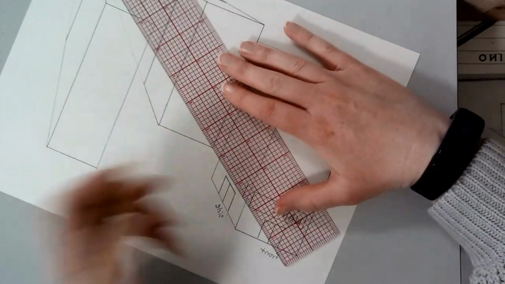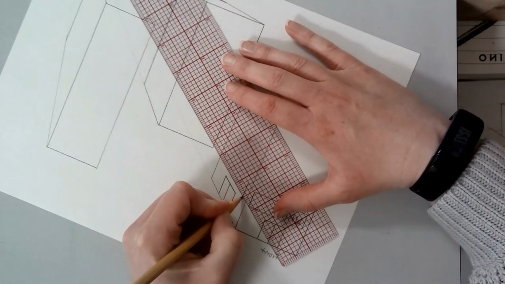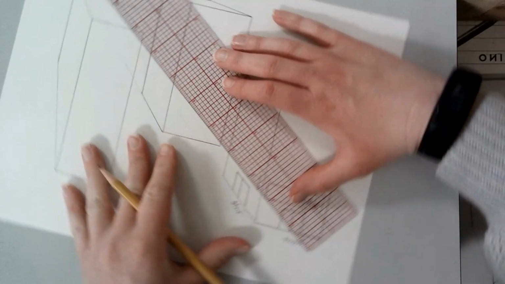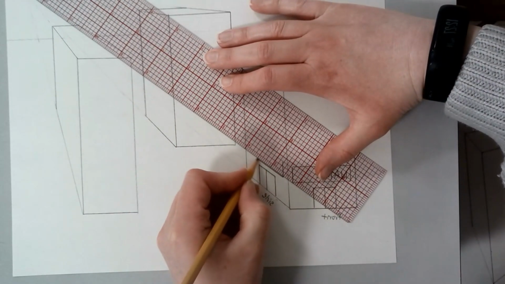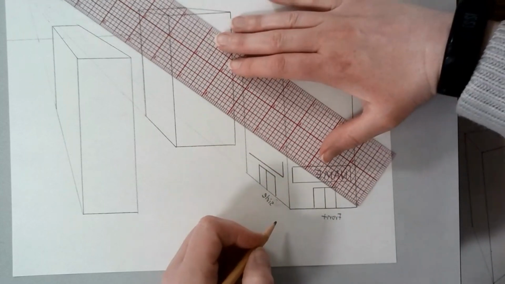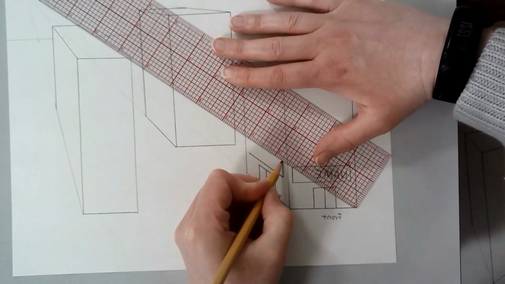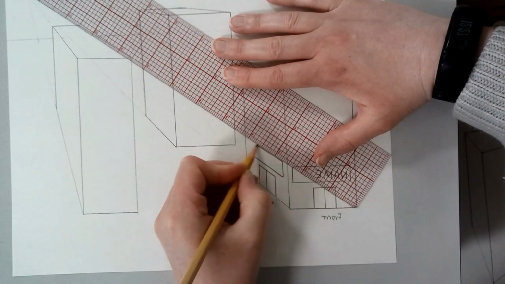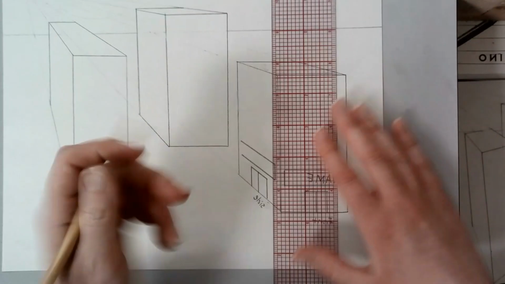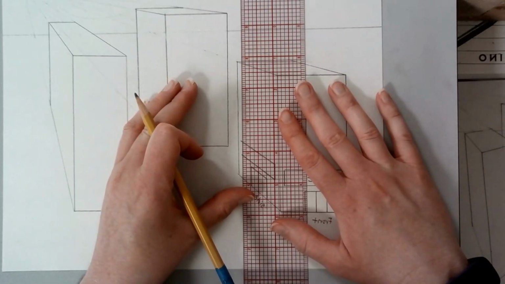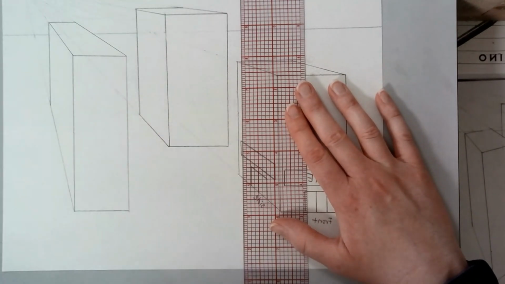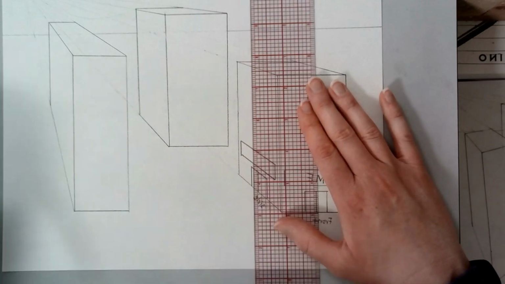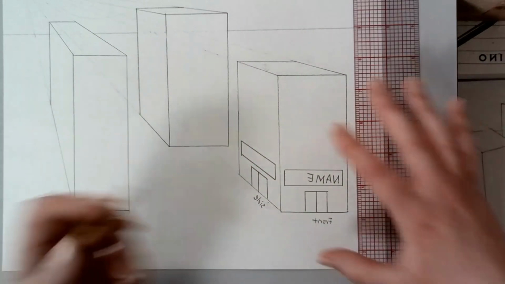I'm going to line up from the bottom of this line with my vanishing point, and I realized I turned my paper. Sorry, guys. I'm going to line up with the bottom, zoom across. I'm going to line up with the top with the vanishing point, zoom across. Then I'm going to make my vertical parallel line down to connect the two. All right, so now I have my other sign.